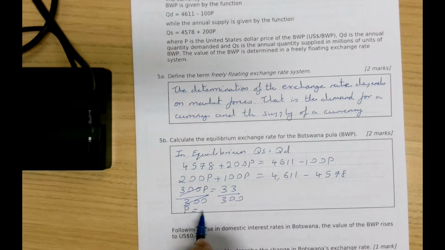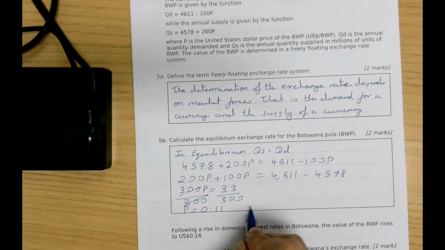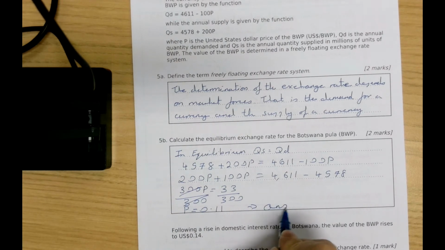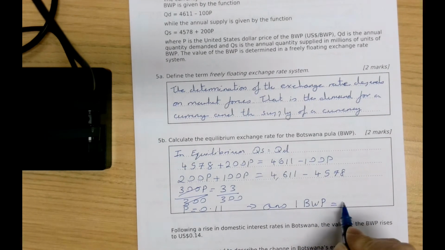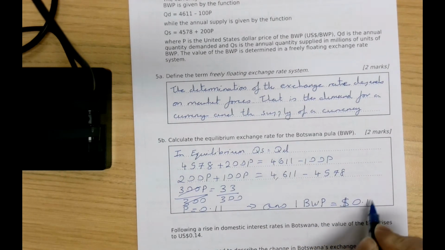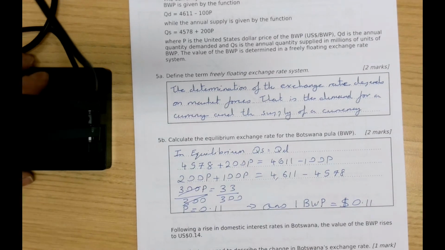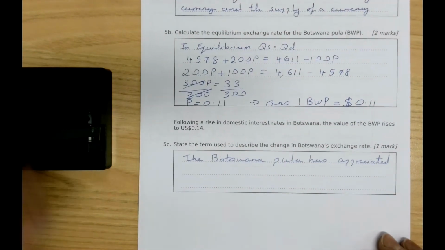What this actually means is that 1 BWP equals 0.11 USD.